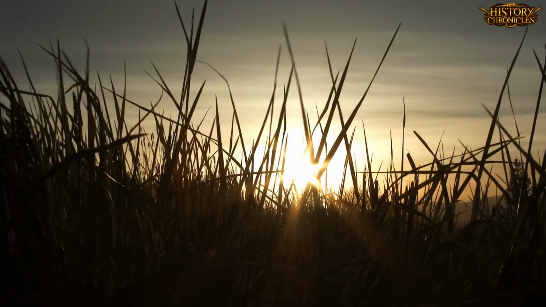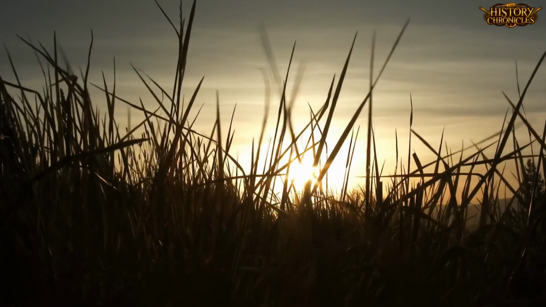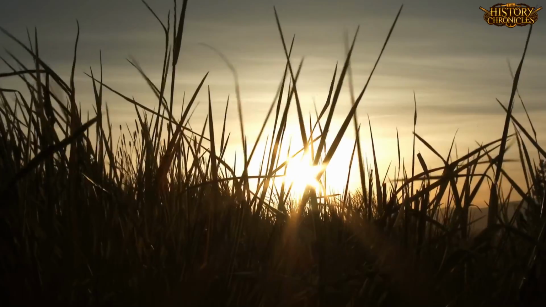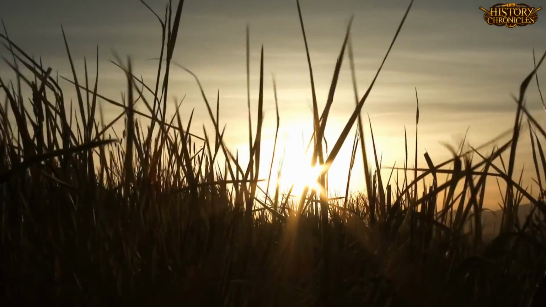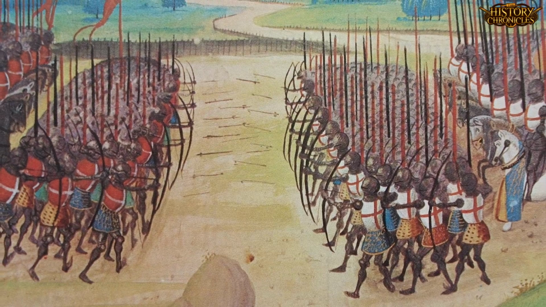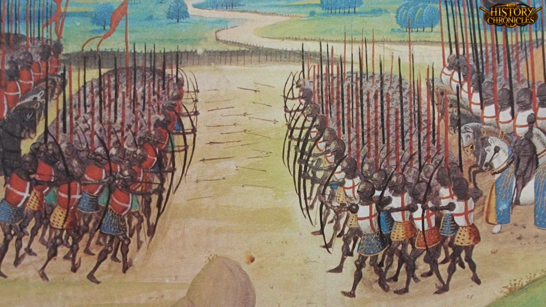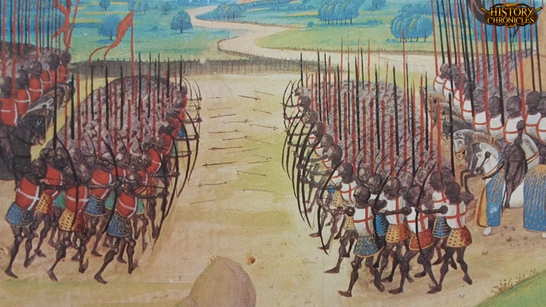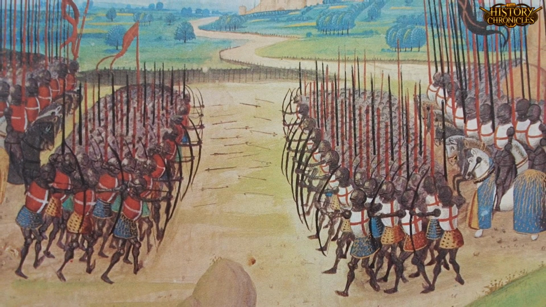Finally, on the 25th of October 1415, Henry decided to stand and fight the French, who were encamped across a narrow valley near the village of Agincourt. What was to follow would be a battle which is perhaps the most famous of the 100 Years' War, and even perhaps one of the most famous battles in medieval history, the Battle of Agincourt.